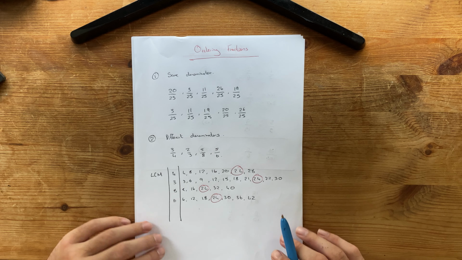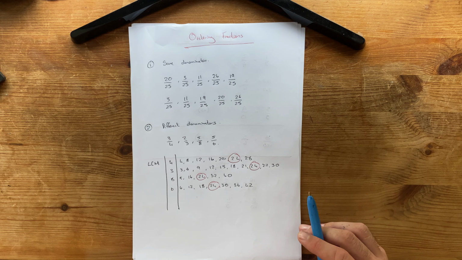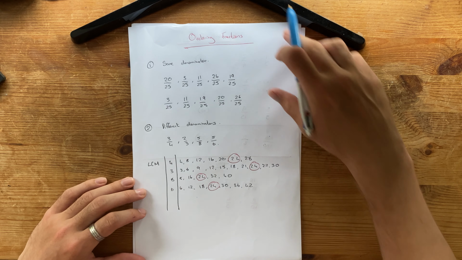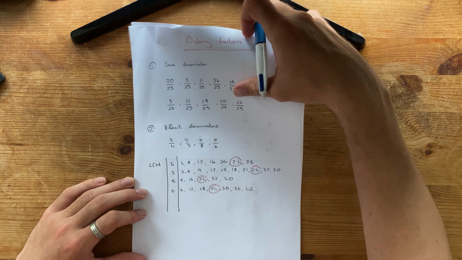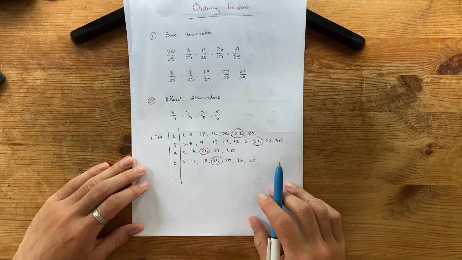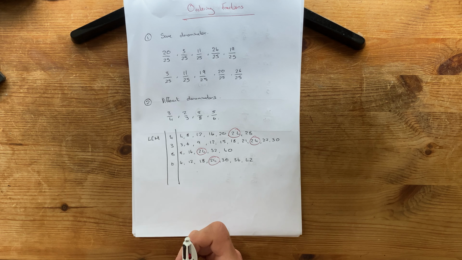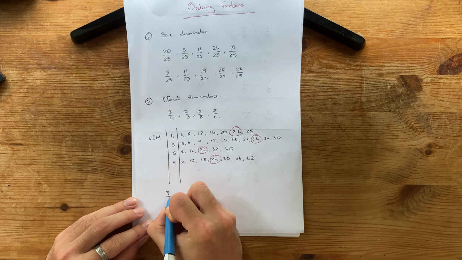So that being said, we then need to do a little bit of magic with converting these. Remember our equivalent fractions from earlier. We have to take our fractions and turn them into these denominators. So we want all of these to be over 24. Start with 3 over 4.